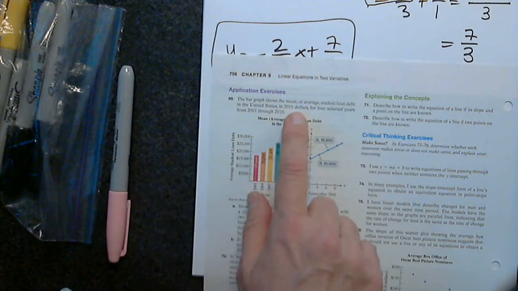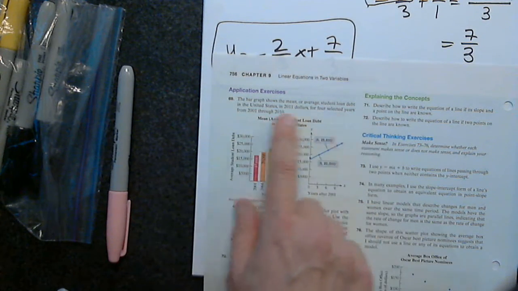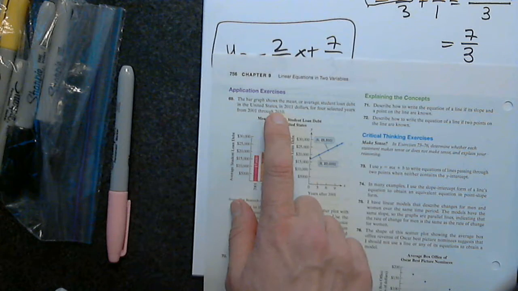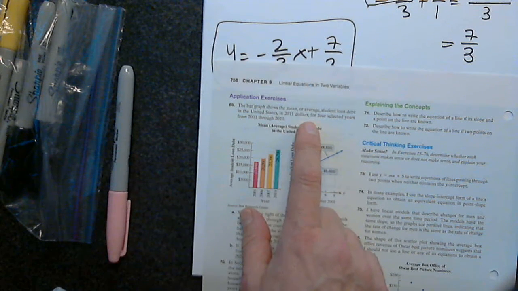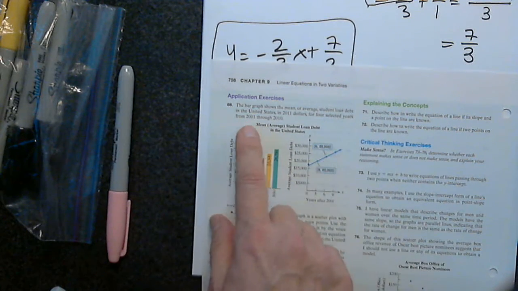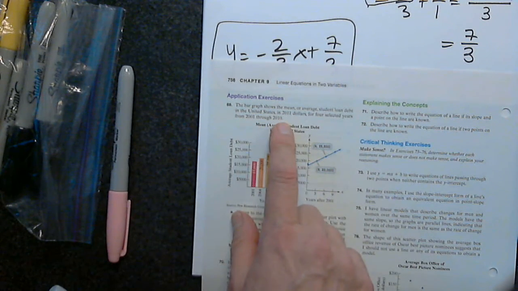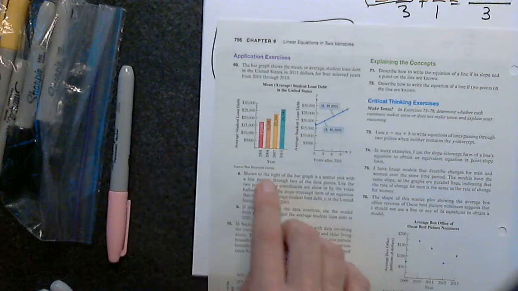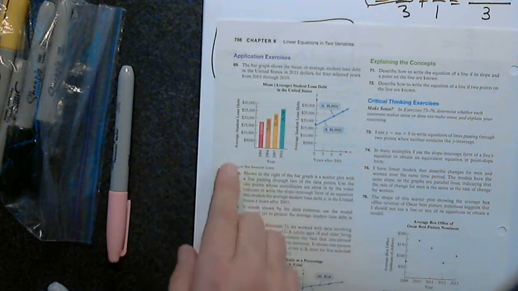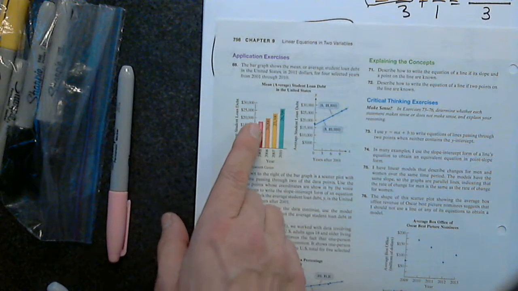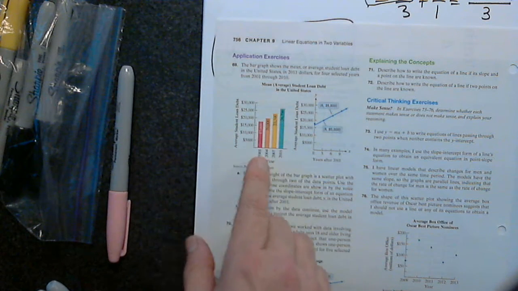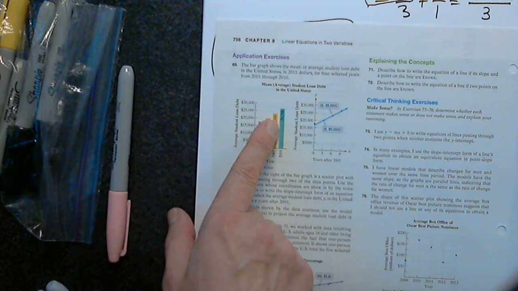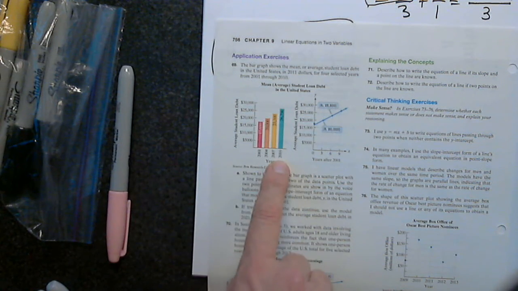So it says the bar graph shows the mean or average student loan debt in the United States, for selected years from 2001 through 2010. I don't even want to talk about it, but that's okay. So 2001 through 2010, and this is the average: 17,000, 20,000, 23,000, and it reached 26,700 in 2010.